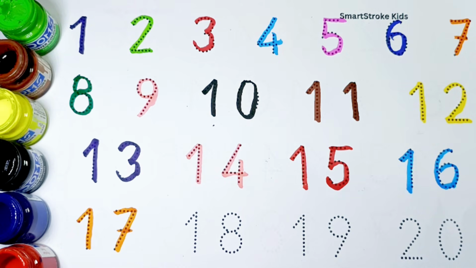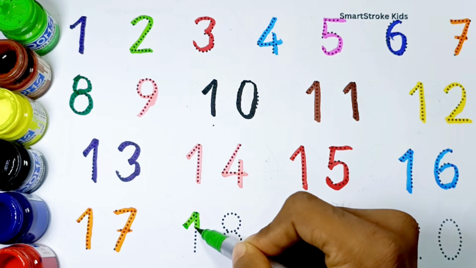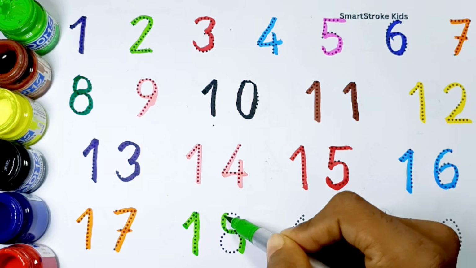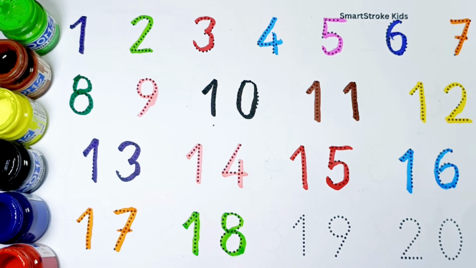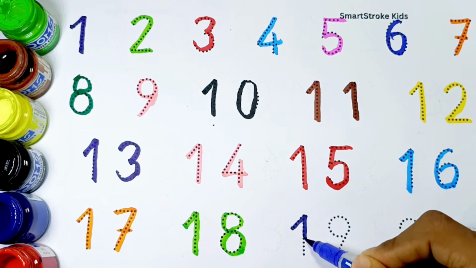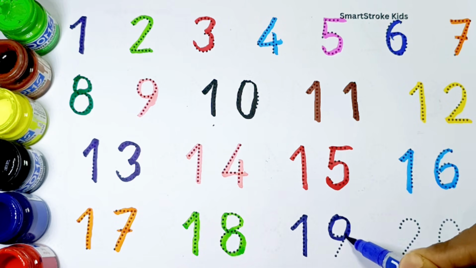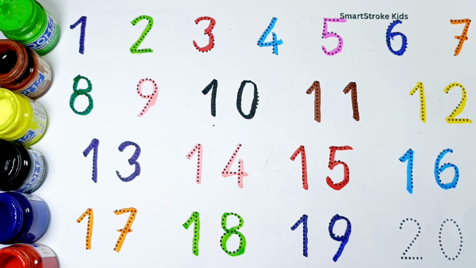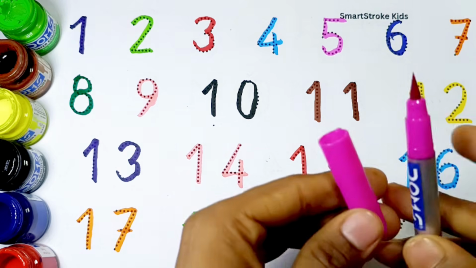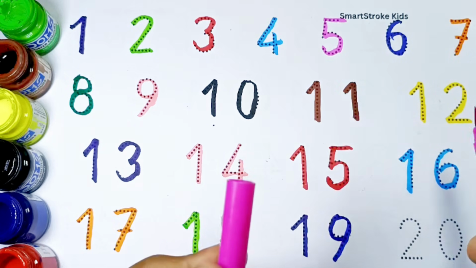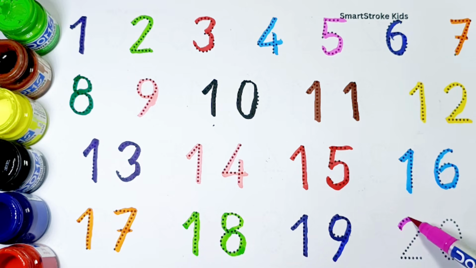17. Kids, now you draw 18. The numbers of 18. 18. Kids, now you draw 19. The numbers of 19. Wow. Kids, now you draw 20. The last you draw 20. And here is sprinkler. 20. The numbers of 20.